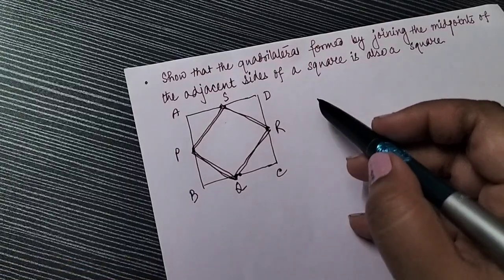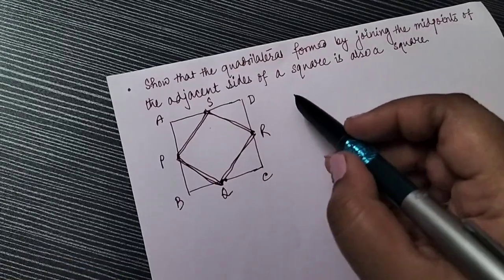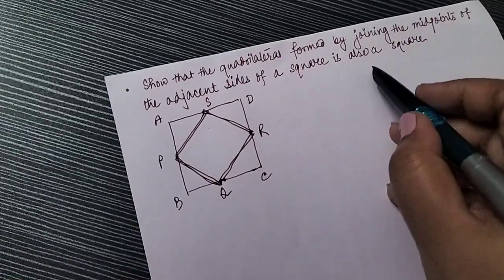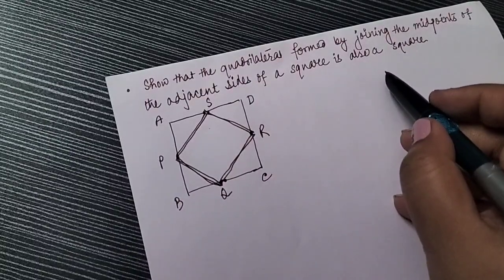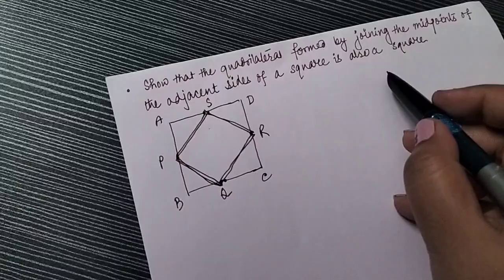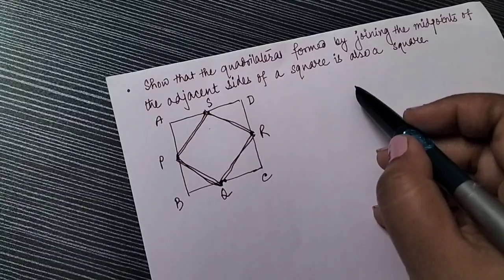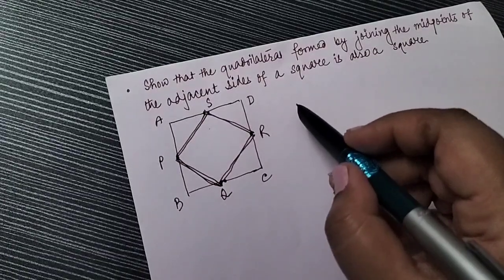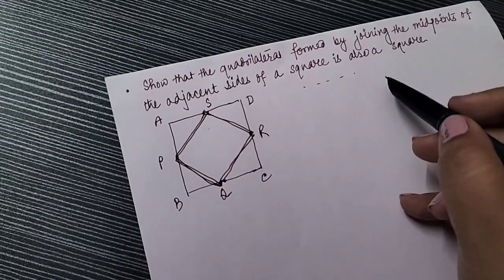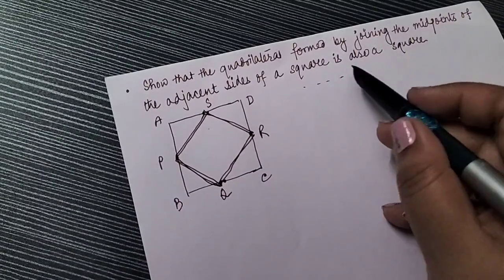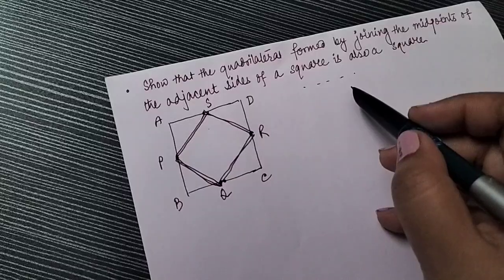So as you know, you have to first consider the given information. Let ABCD be a square, of which P, Q, R and S are respectively the midpoints of AB, BC, CD and DA. They are joined together and thus the quadrilateral PQRS is formed. You first have to consider all these given informations. Okay?